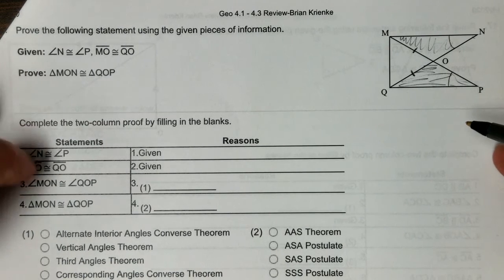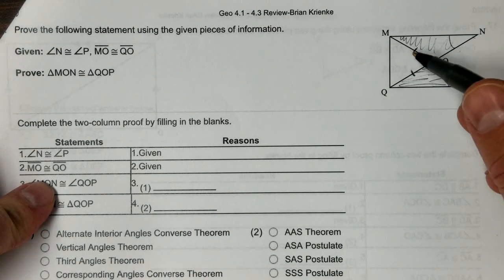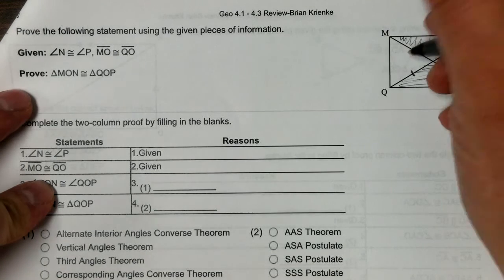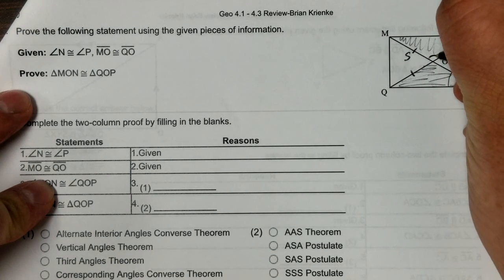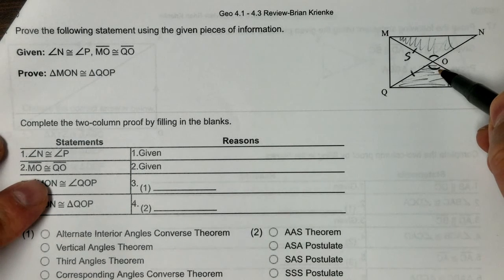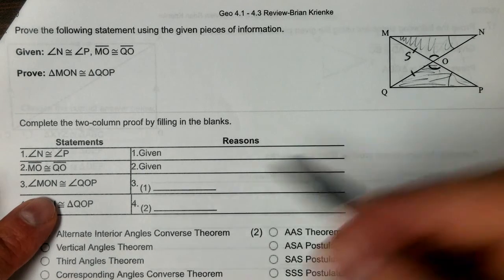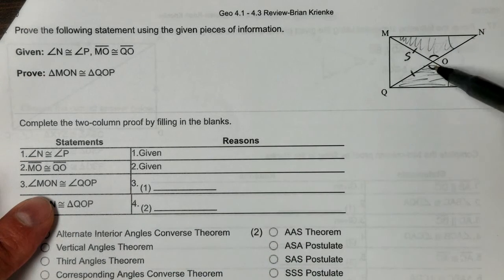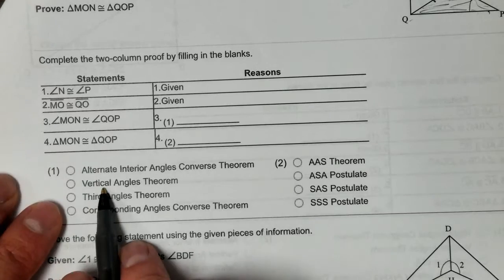So what we know is these sides are equal, and we already know the vertical angles are equal. So if you look over here, MON congruent to QOP, that's because of vertical angles equal.